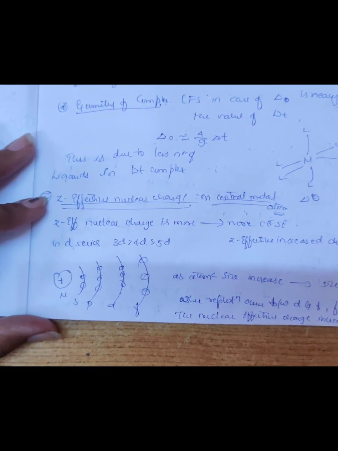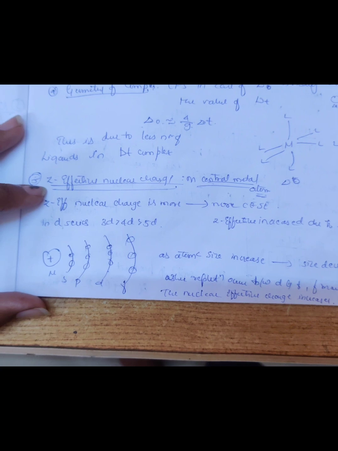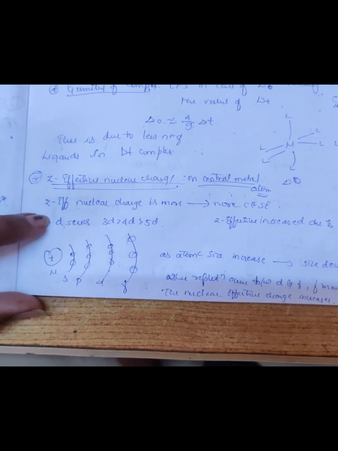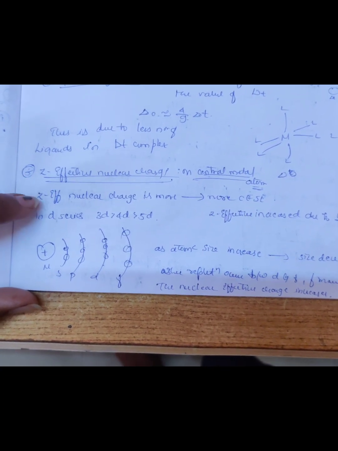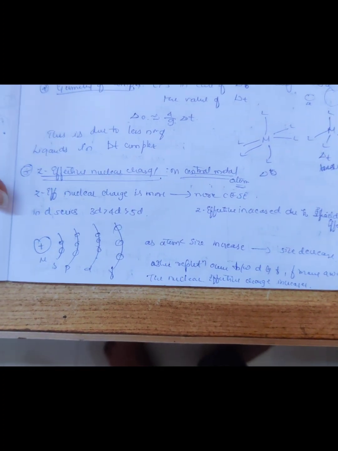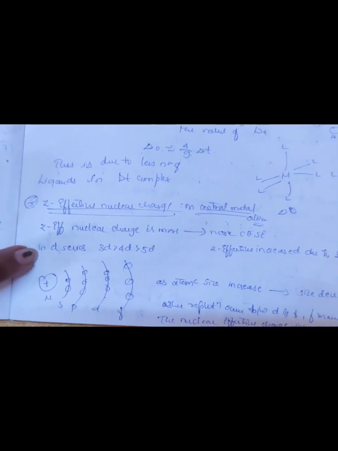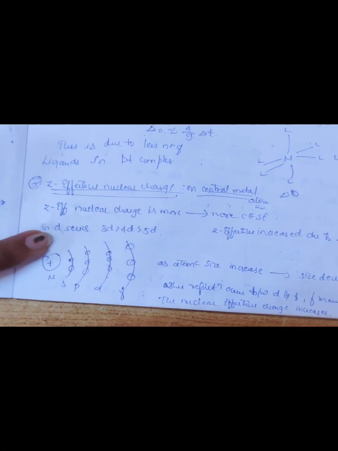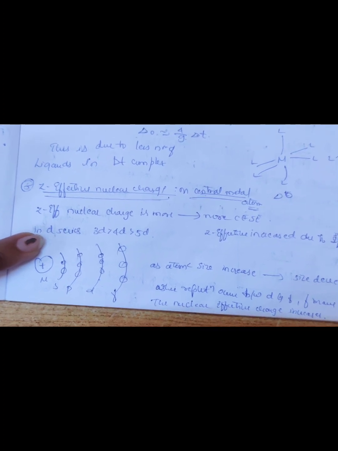Then there is the last factor, that is Z effective nuclear charge on the central metal atom. If the Z effective nuclear charge is more, then the CFSE will be more. As with the above factors, this is also directly proportional to crystal field stabilization energy. Z effective increases due to the shielding effect present between the electrons. Here we can see by taking the example of d elements: 3d elements are smaller than 4d, then smaller than 5d.